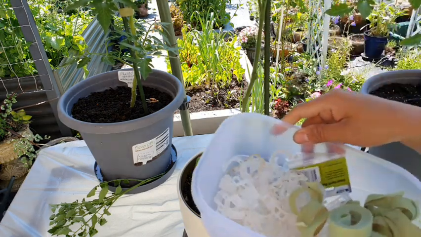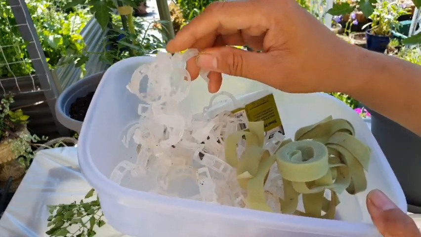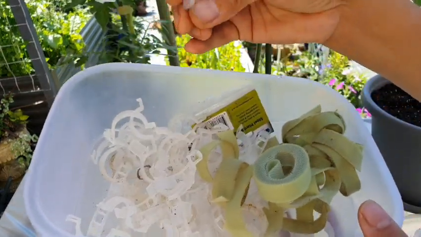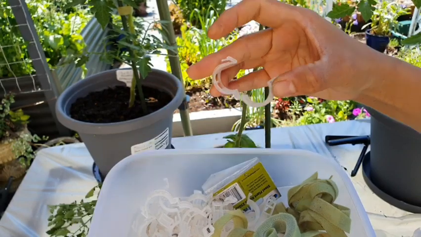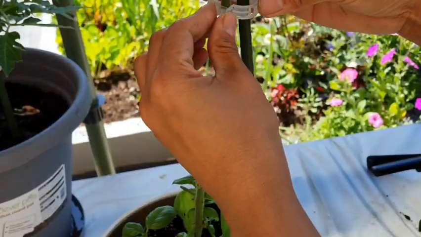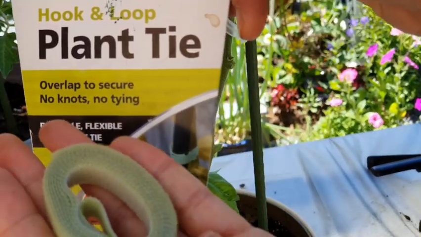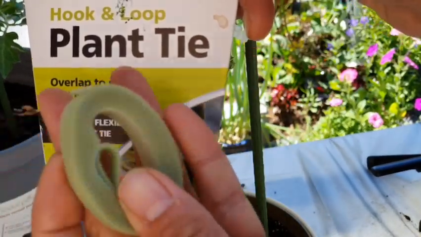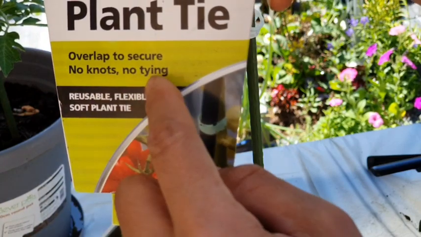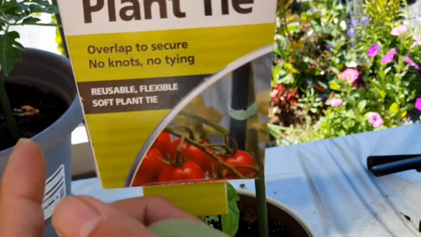I have these different kinds of clips or ties. I have this clip here that you can just clip around it, just like that. I also got this plant tie. It's just like Velcro, overlapping and secure.